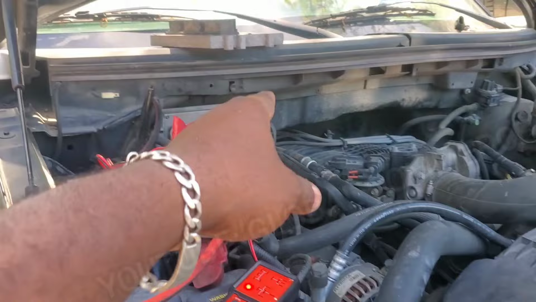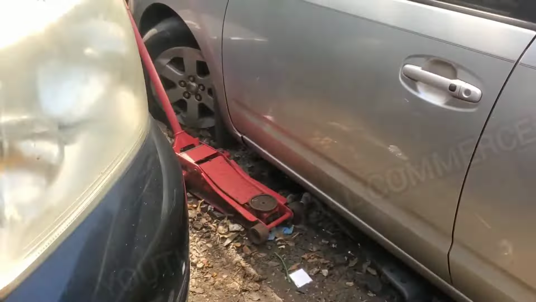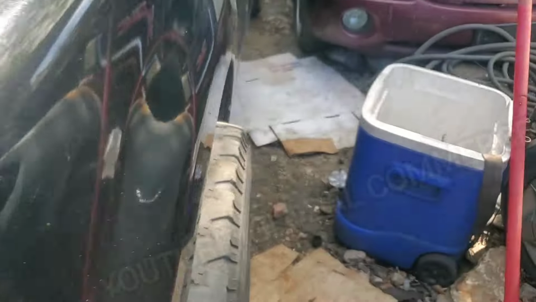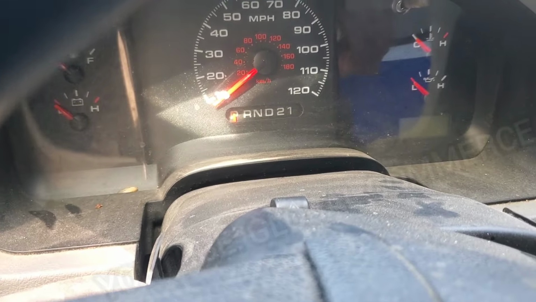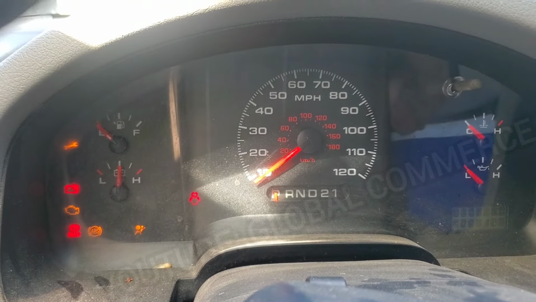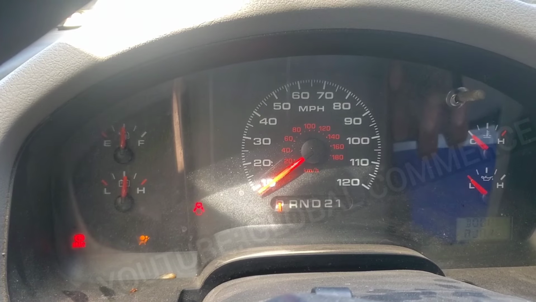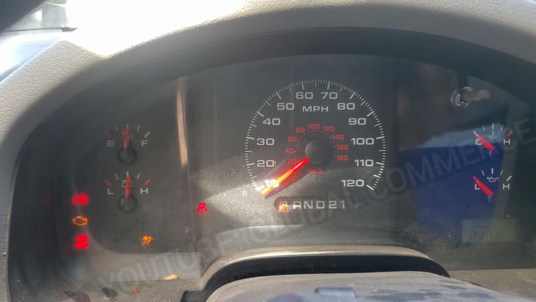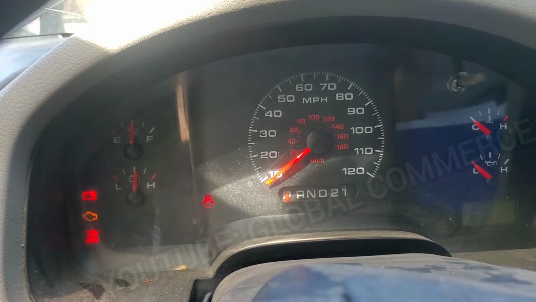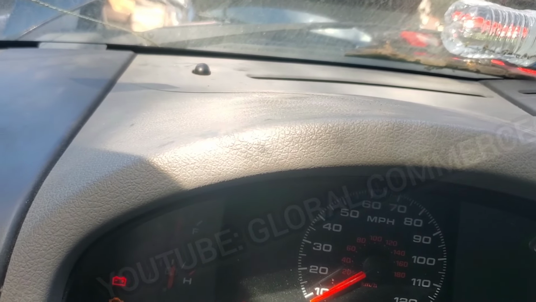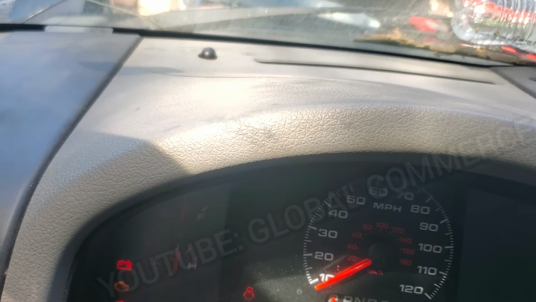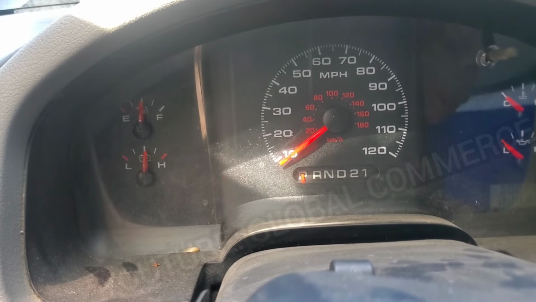All right, moment of truth, we got the original ECM in, and let us see what happens. Key on, check engine light, crank. So now we got a crank and no start. See if our security light is flashing. Looks like the security light is off. So we got a different issue now.